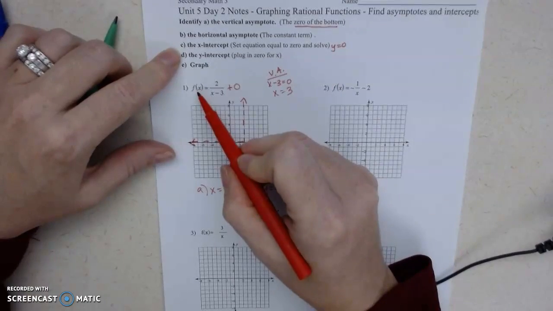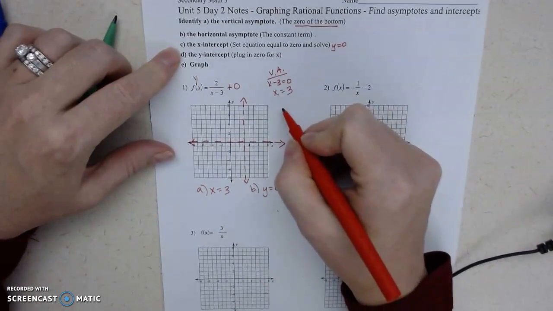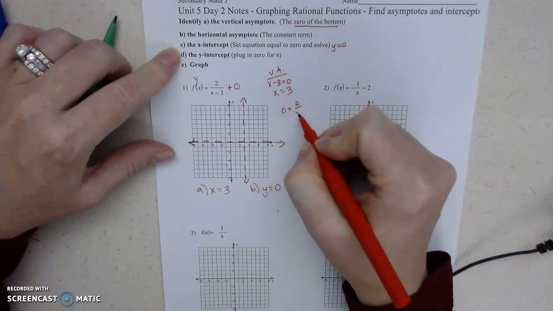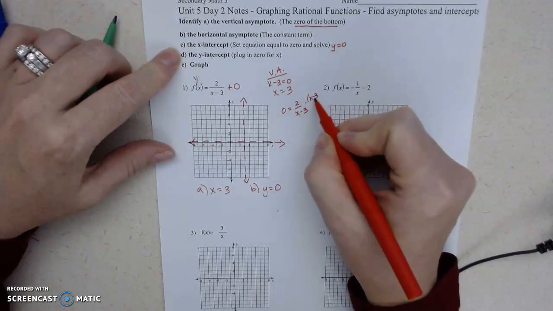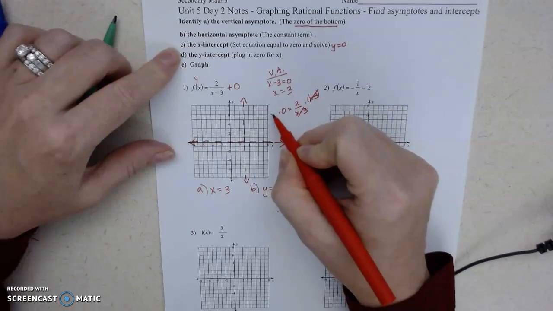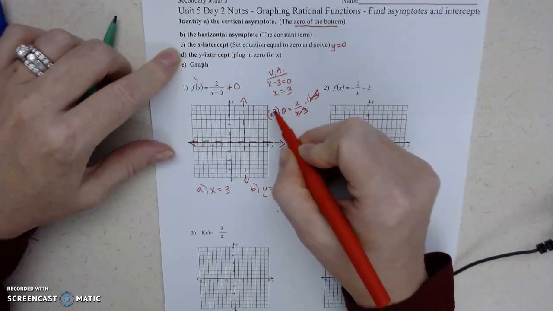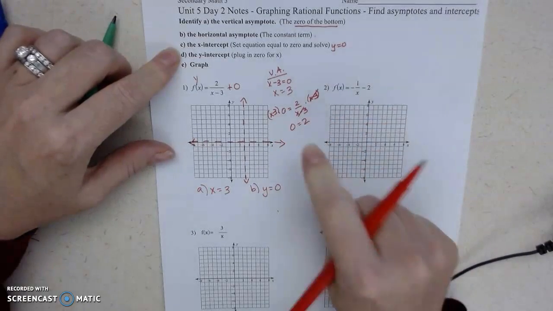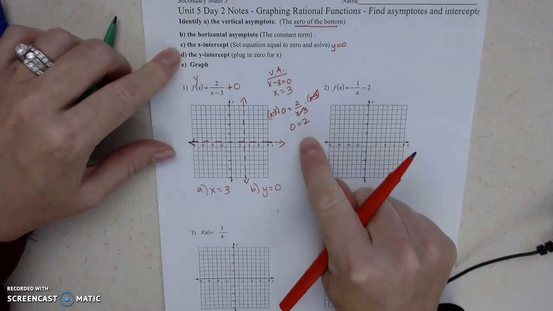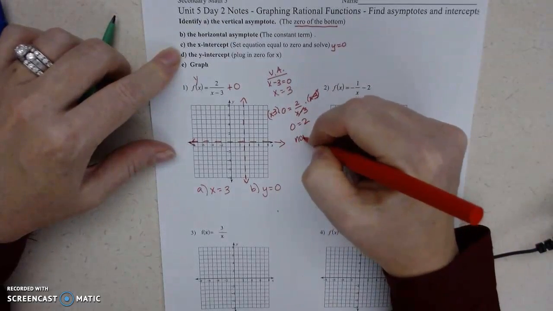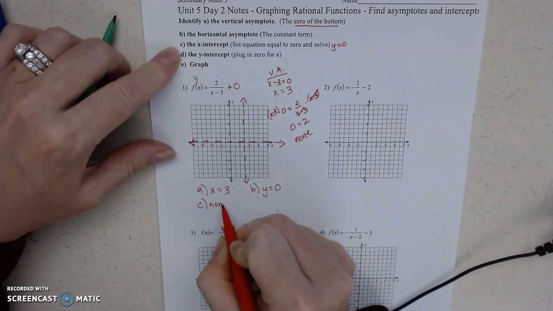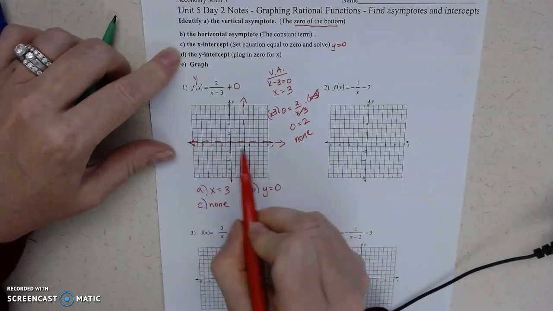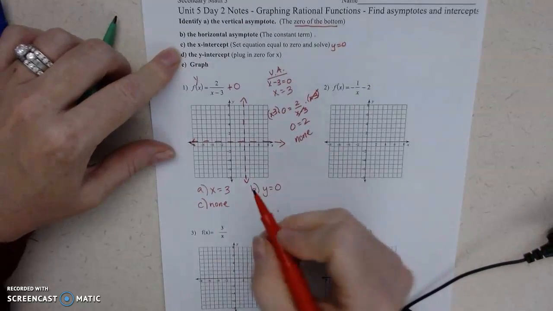For Part C, the x-intercept, we're going to let y equals 0 and solve. So f of x is the same as y, so we're going to have 0 equals 2 over x minus 3. Anytime you have a denominator, that's what we're going to multiply by to get rid of it. 0 times anything is 0, and so our variables eliminate, and that means that we do not have an x-intercept, which should make sense because on the x-axis we have an asymptote.